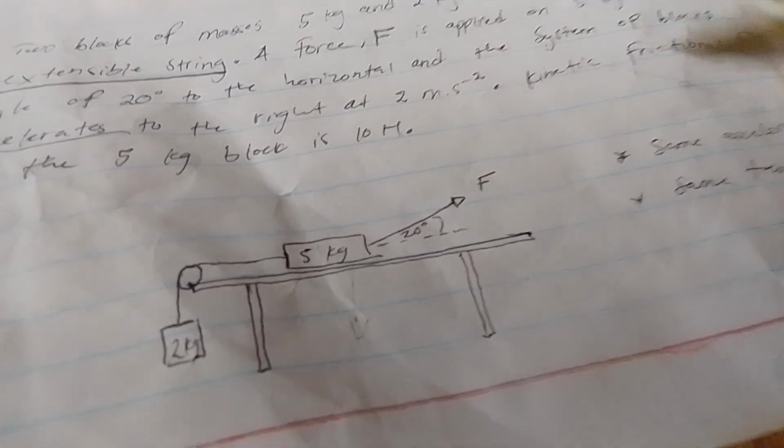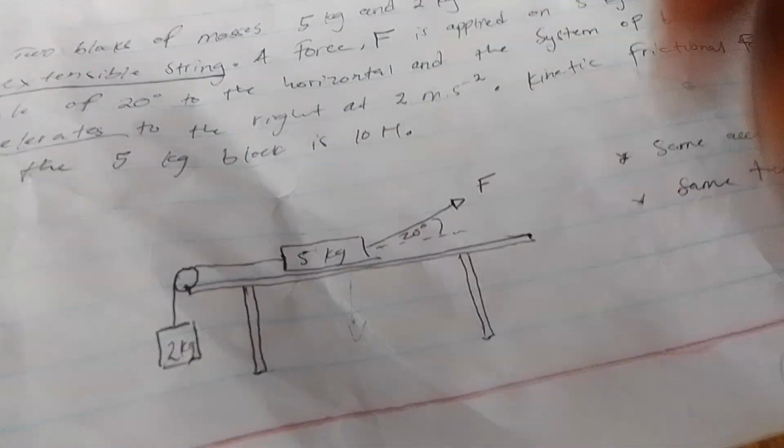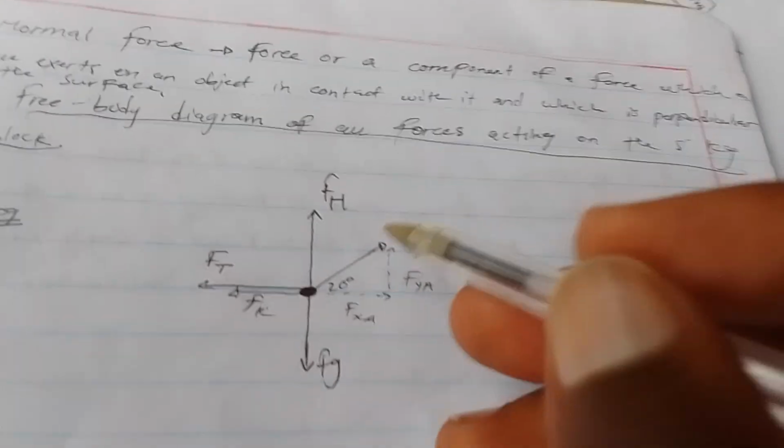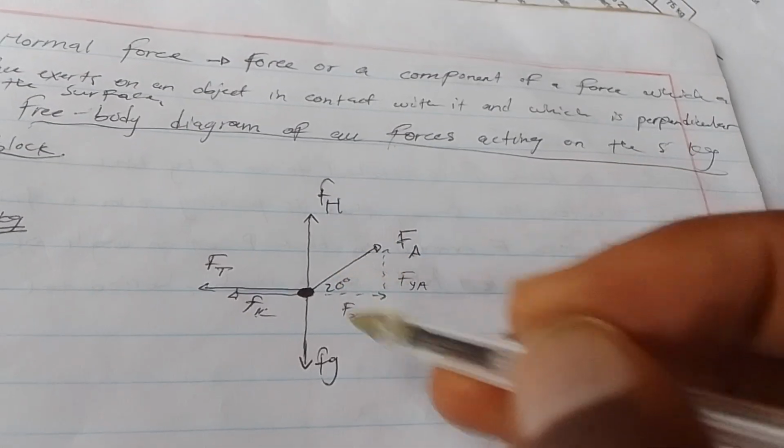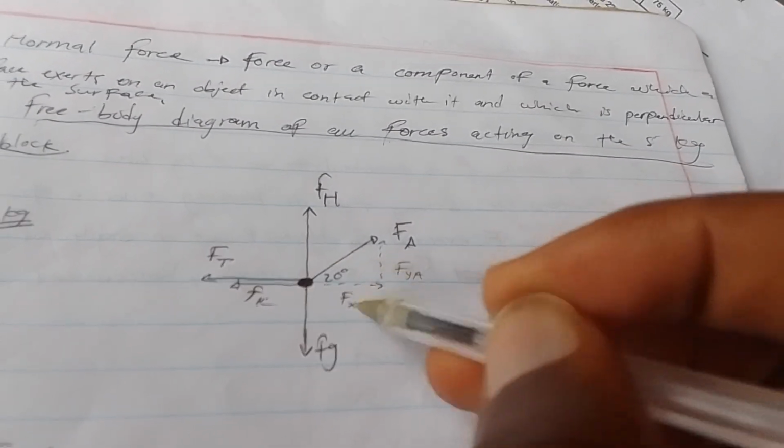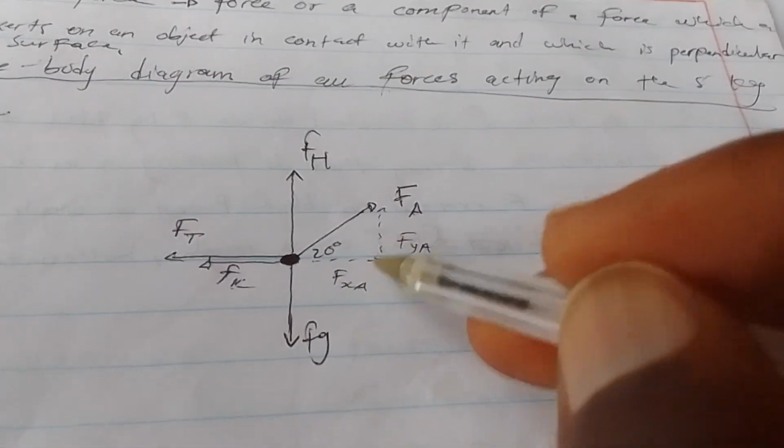As I've said, our 5 kg block is on a horizontal. Guys, don't throw this one away, because here I drew the components.